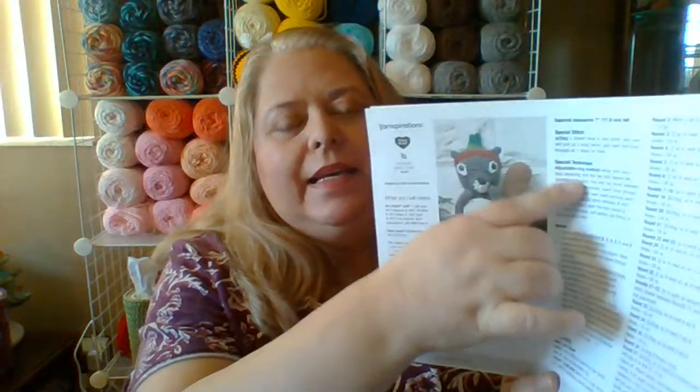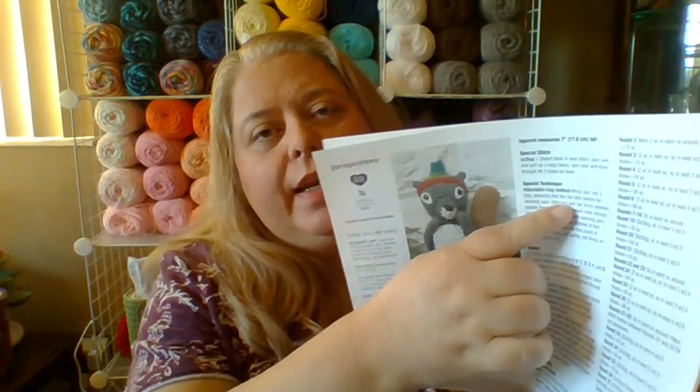So helpful. Okay. So it's telling you with A, and that's a bold capital A. And do we remember what that means? That's with our color A. It says make an adjustable ring. Now, adjustable ring can also be called a magic ring. And guess what? Up here in special techniques, it tells you how to make an adjustable ring.